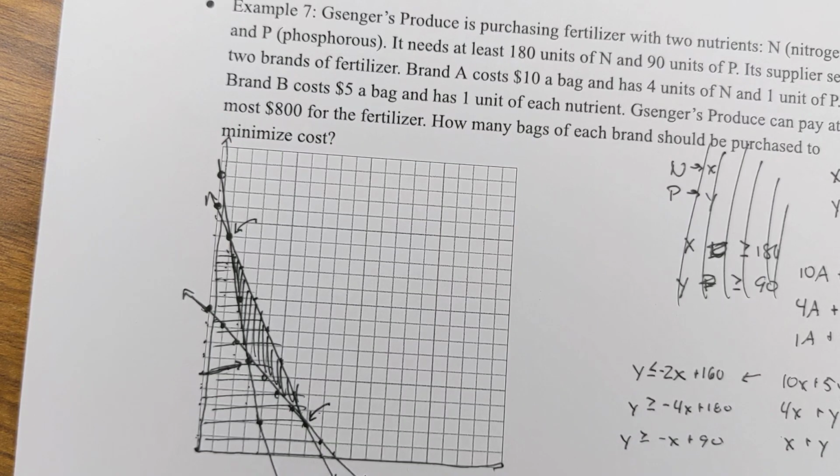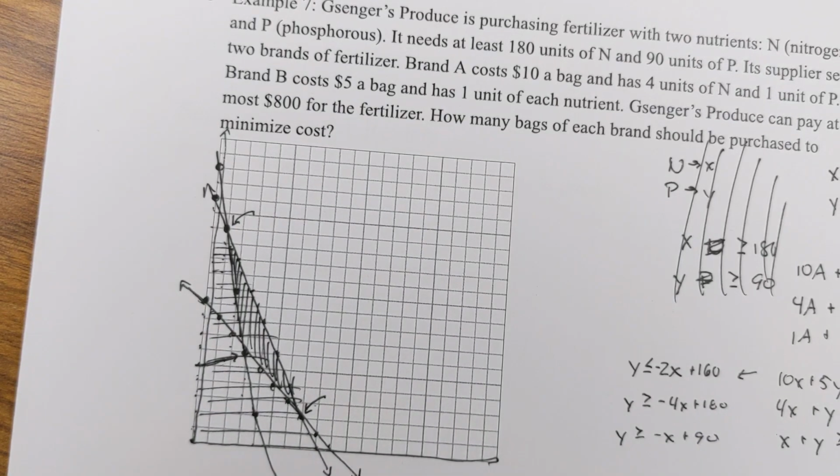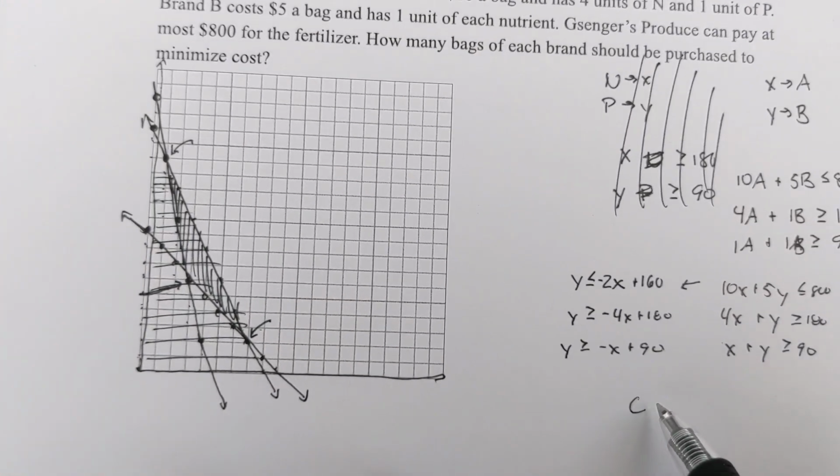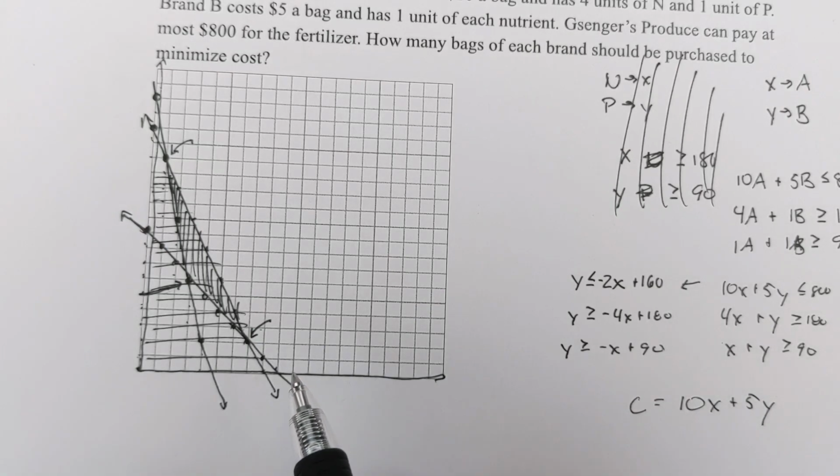To minimize the cost. So the cost function is equal to 10x plus 5y. So I check my corners.